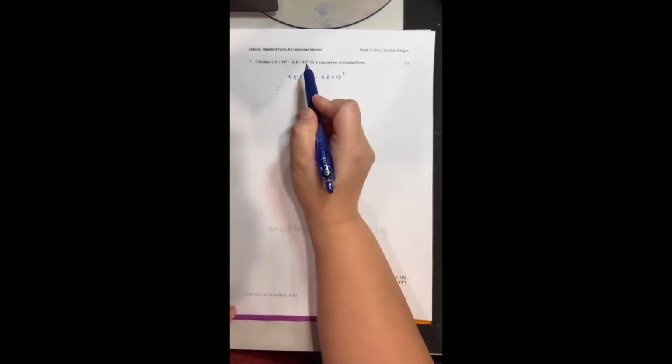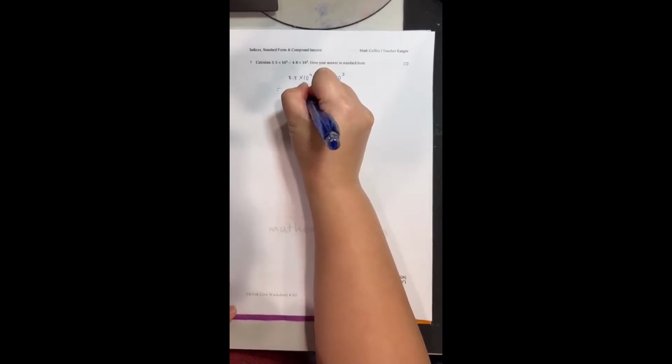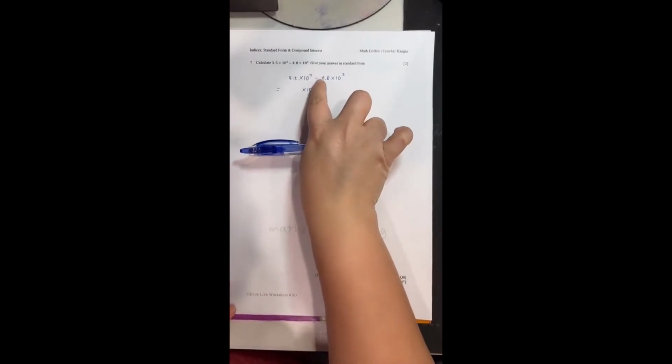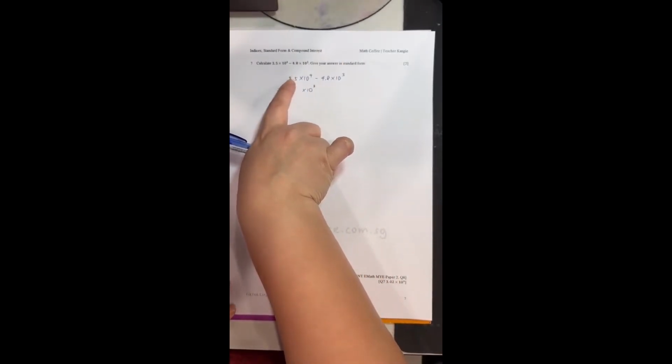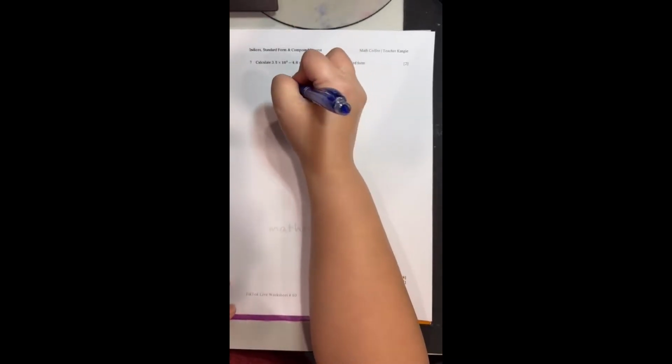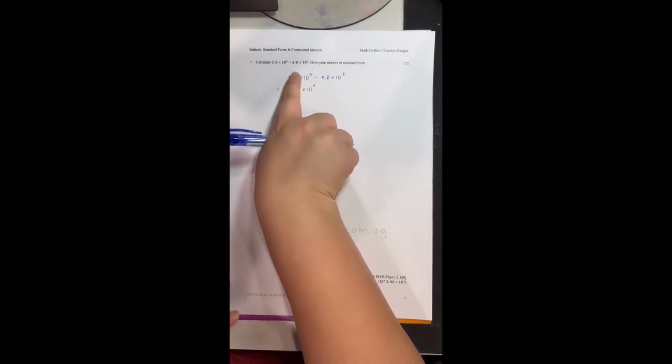Okay, so let's change this to 10 to the power of 3 first. See here, I'm going to put 10 to the power of 3. So 4 becomes 3, it becomes smaller by 1, so this one will become bigger by 1. That's why it's 35.